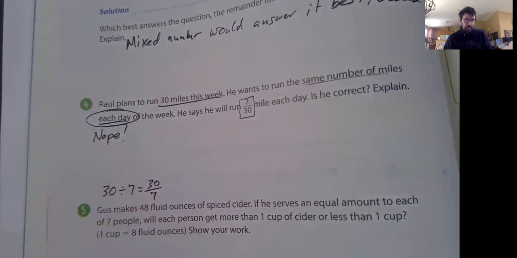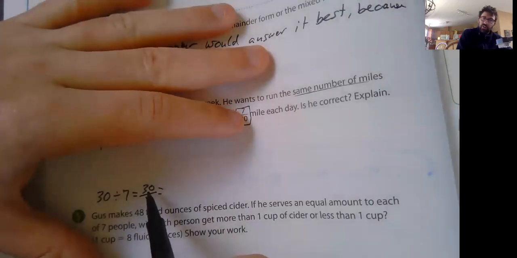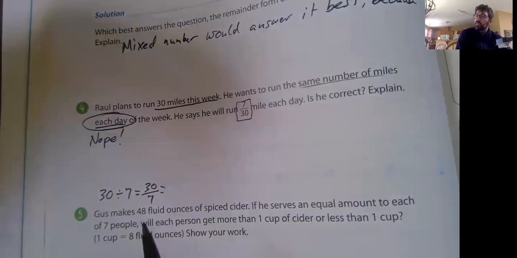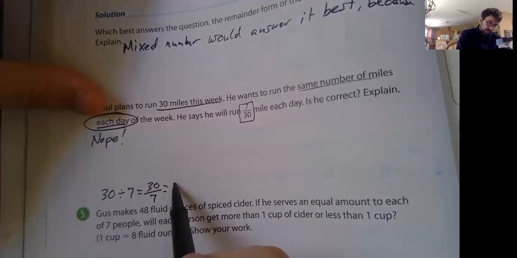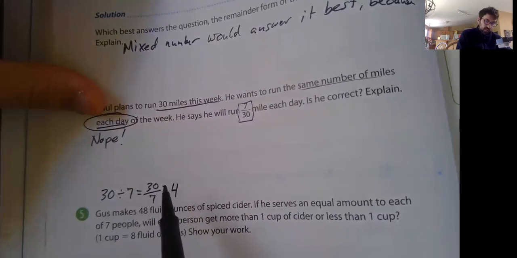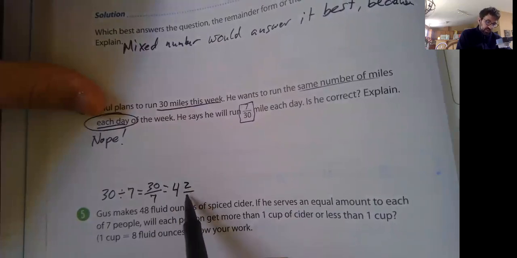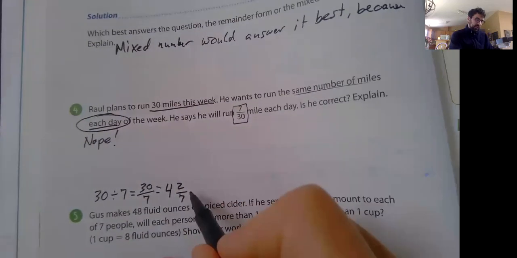Well, that obviously needs to be changed into a mixed number, which would be, again, how many groups of 7 are in 30? Well, 7 times 3 is 21. We can get another group, so 7 times 4 is 28. Can we get another group? No, so it's going to be 4. If 7 times 4 is 28, what's left over? Well, 30 minus 28 is 2, right? And 2/7. So that's what the answer should be. This is how many miles per day.